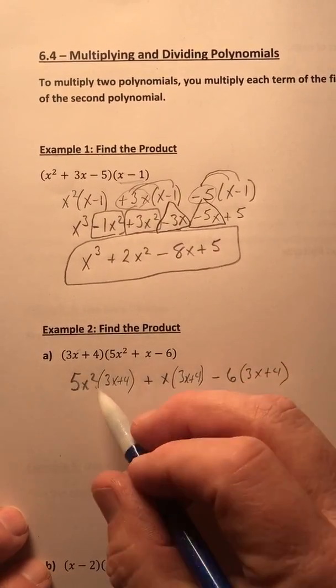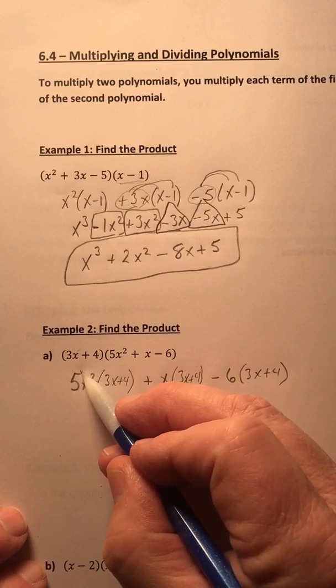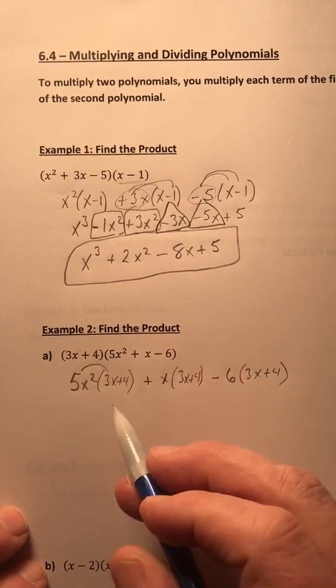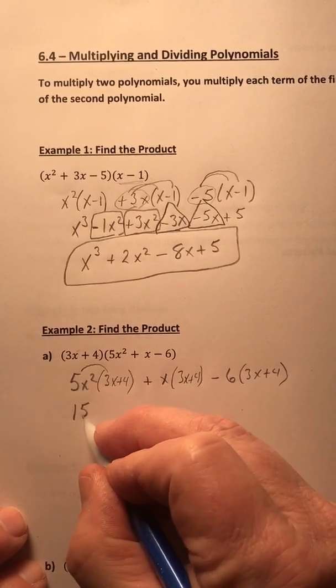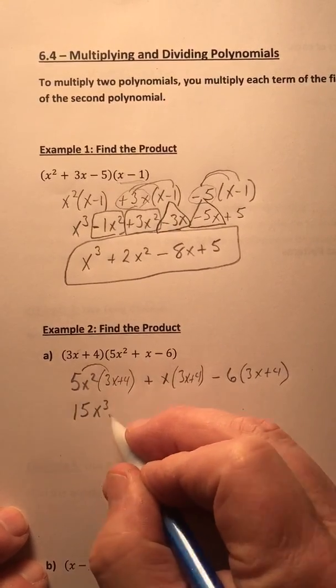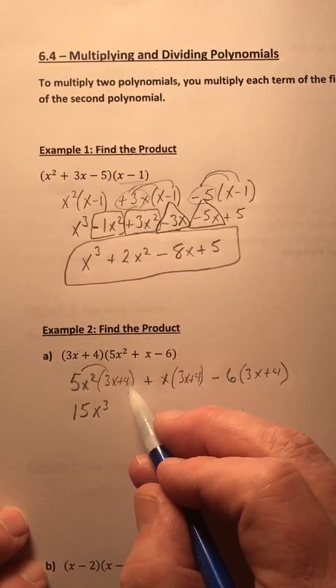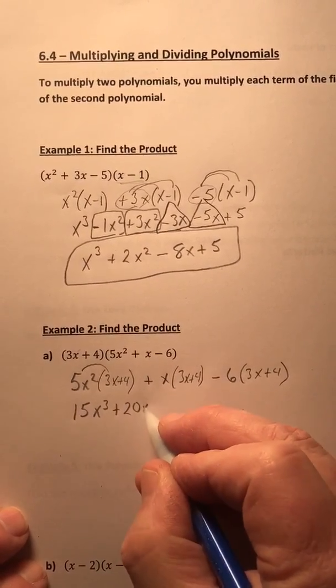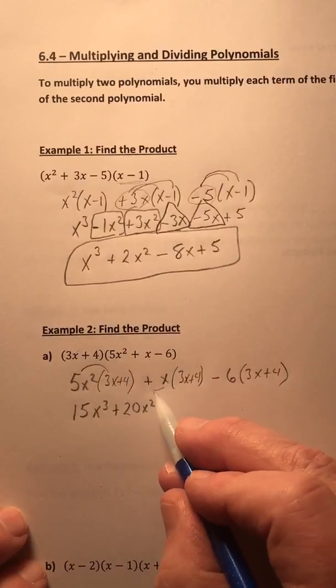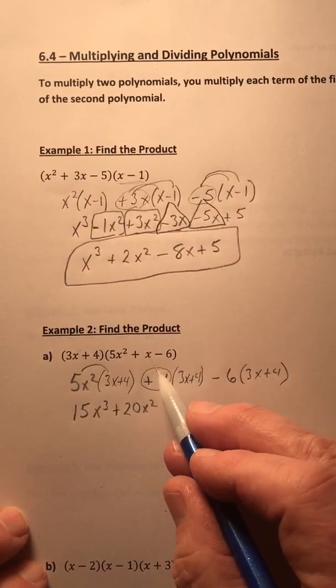Now I'm going to distribute what's out front of each one. So 5x squared times 3x gives me 15x to the third. And 5x squared times positive 4 gives me a positive 20x squared. Now we're going to distribute the positive x.